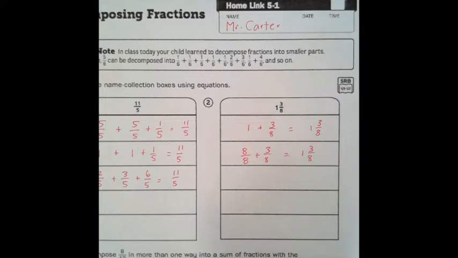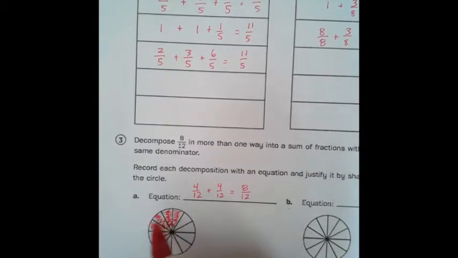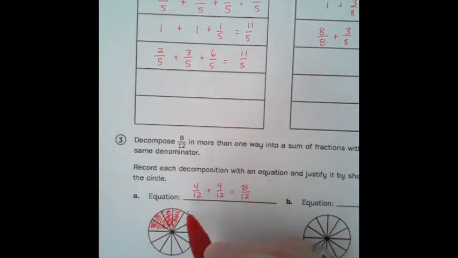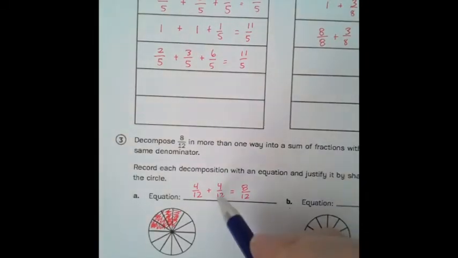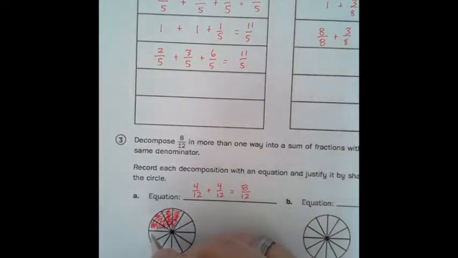And how I would show that using the fraction circle would be I would color in 4/12 with red. That would be the 4/12 here. Oh, you know what? Let me move my camera. Sorry about that. So what I just did here is I colored in 4/12 using red. And then if we were doing another 4/12, you could color that in with a different color or just shade it in a little lighter with your pencil. So that would be another 4/12. So 4/12 plus 4/12 would equal 8/12.